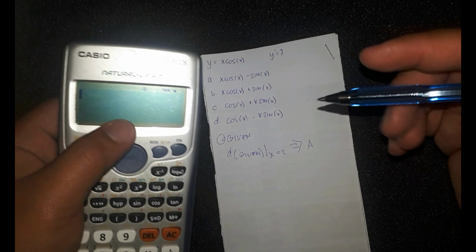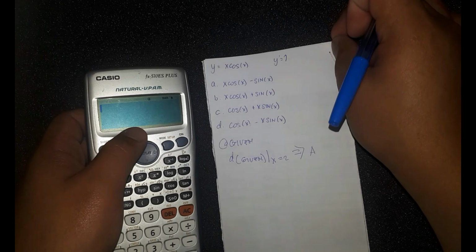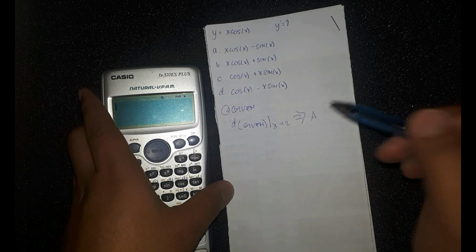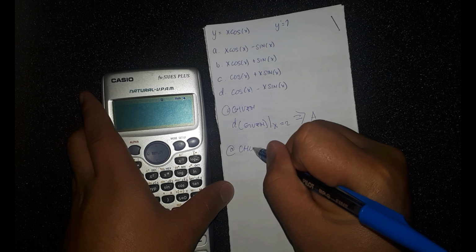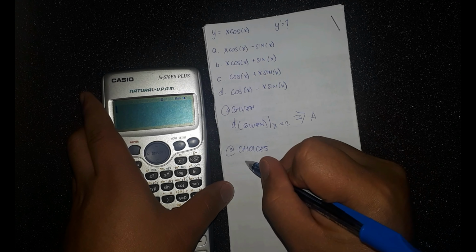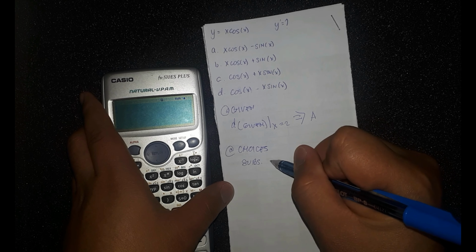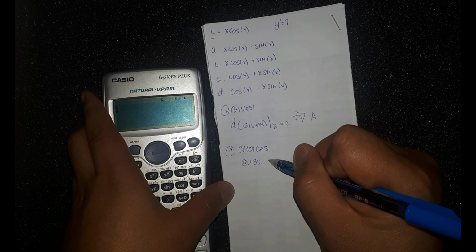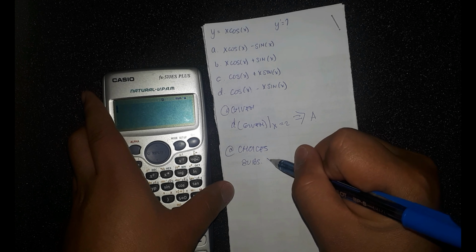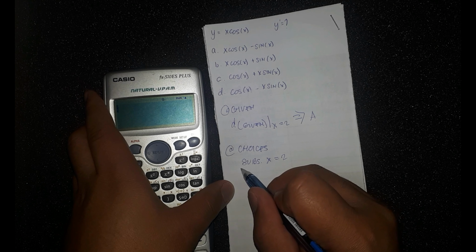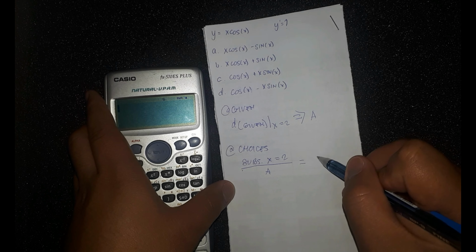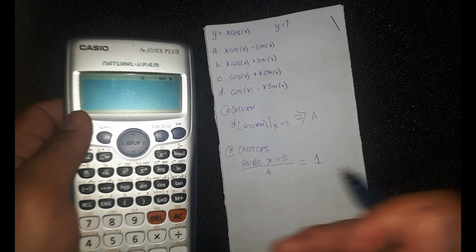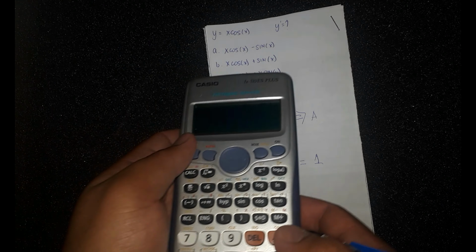Then pag nakuha mo na yung letter A, value ng A, dito at choices, substitute at x is equal to 2, then evaluate mo siya, i-divide mo siya into A. If this is equal to 1, it is the answer. So let's try choice A.